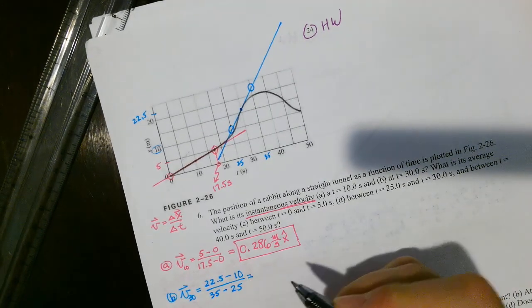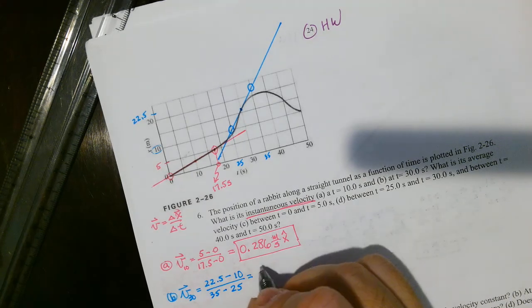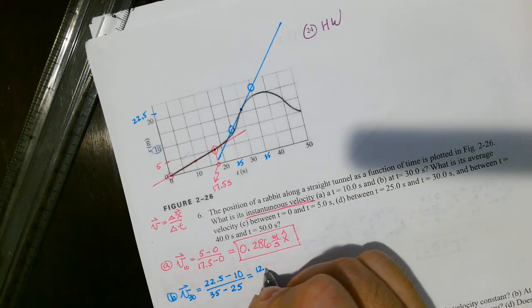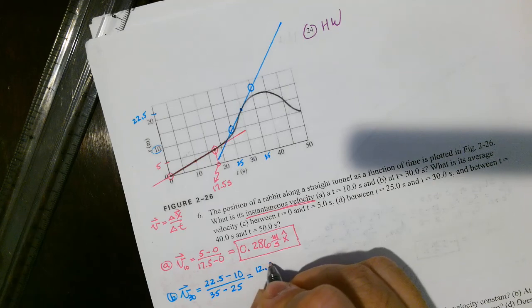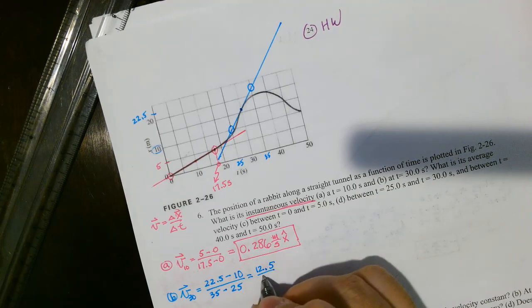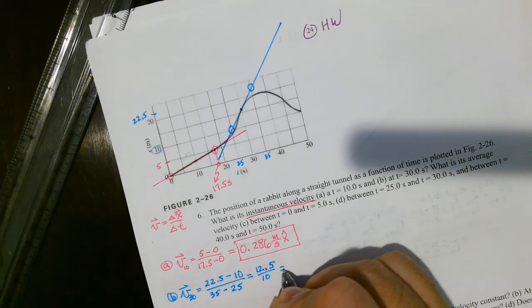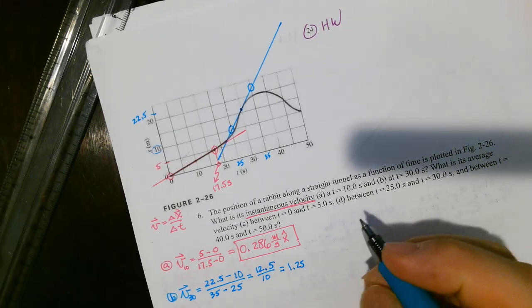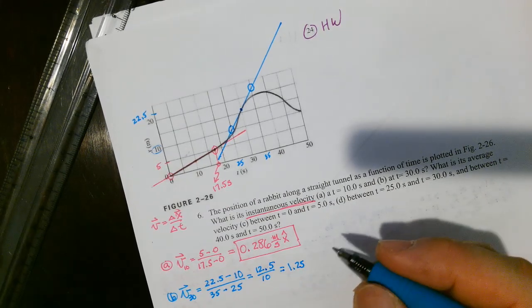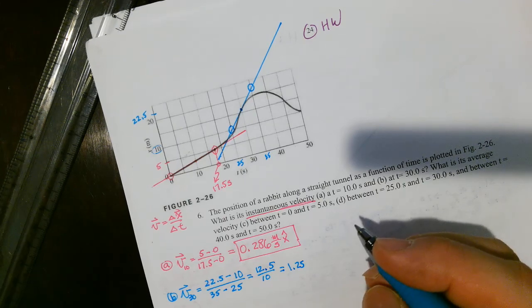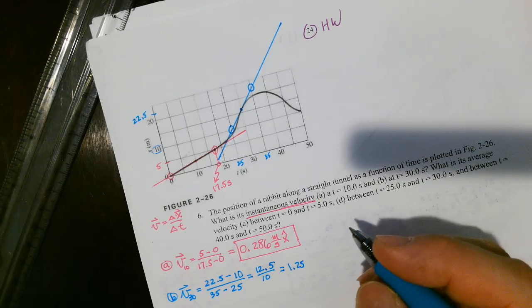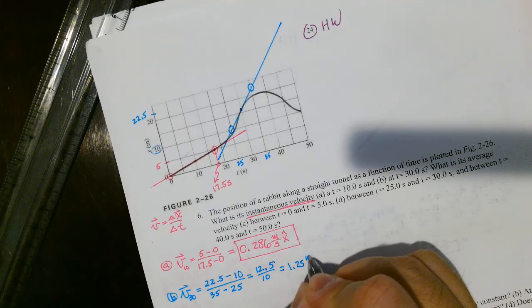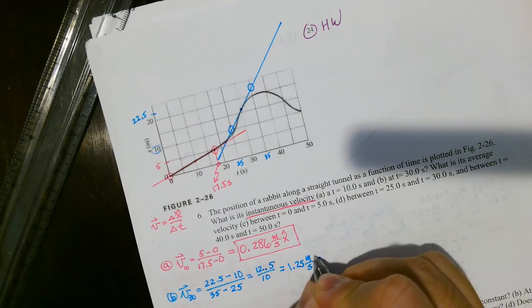That comes out to 12.5 over 10 seconds, and that is 1.25 meters per second x hat.